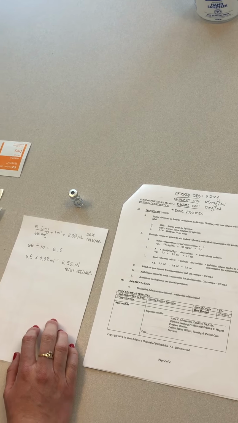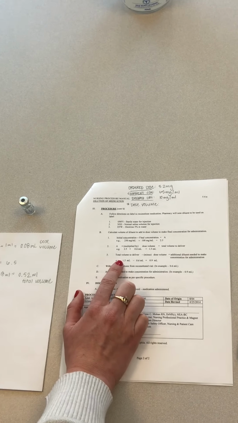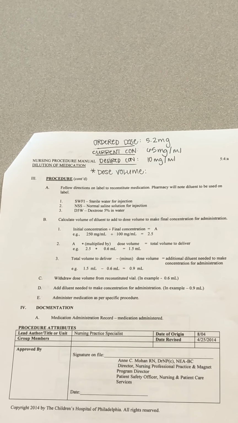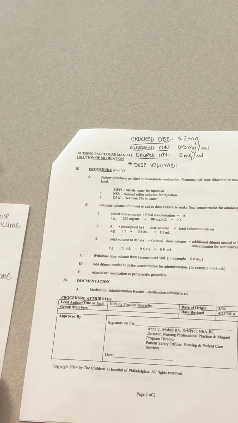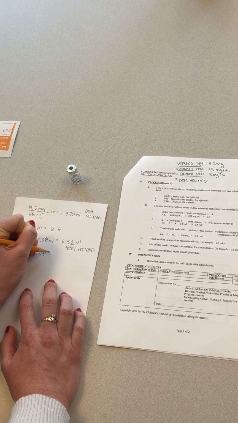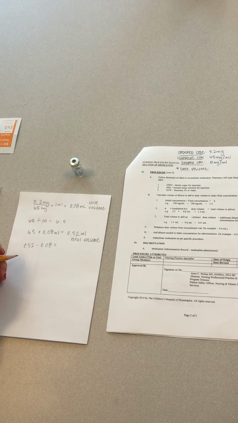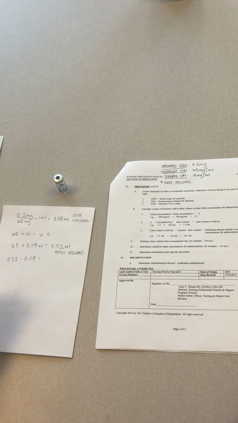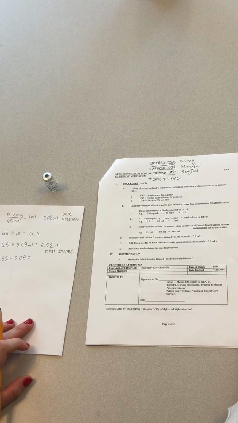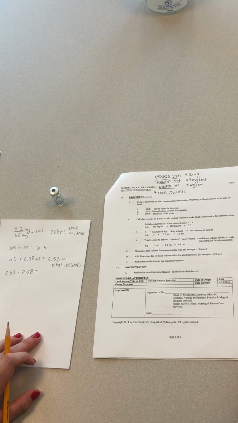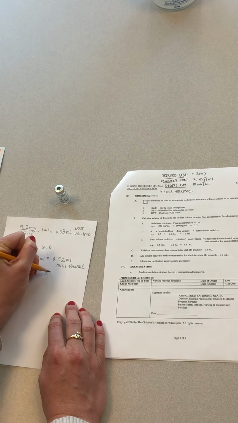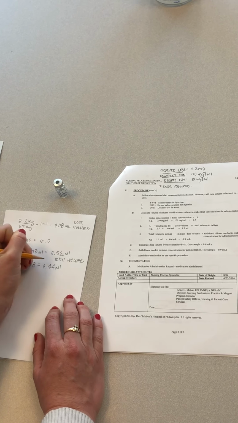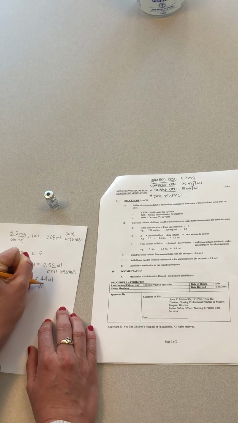So to figure out how much diluent we need, we then move on to step 3, which is take the total volume to deliver and subtract the dose volume. Which gives us 0.52 minus 0.08, 0.44 mLs, which is our diluent volume.